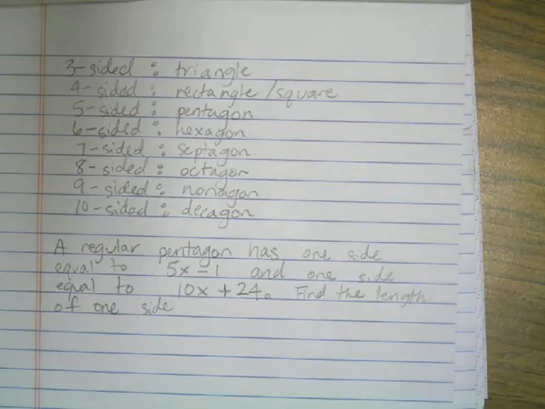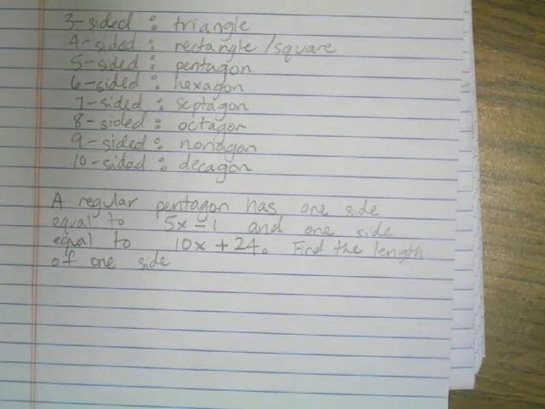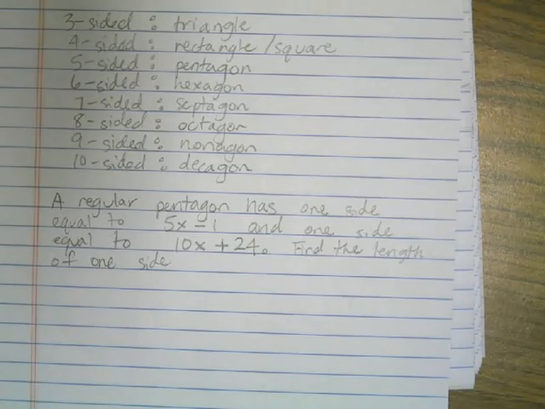So let's just talk for a second here. If it's regular, what does that mean? It's both equilateral and what's the other one? Equiangular. It's equilateral and it's equiangular. In this case, do we care about equilateral or equiangular? We care about both. Are we talking about angles at all here? No, so we don't really care about equiangular, so we're going to say it's equilateral.